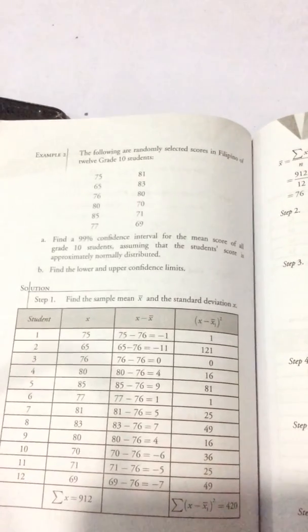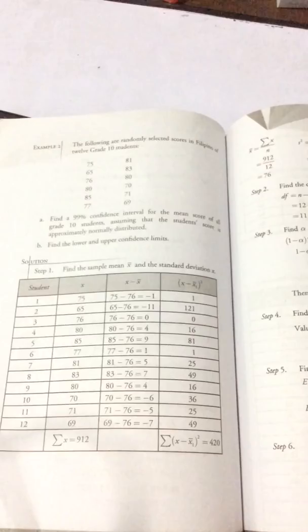Okay, for our second example, we have here the following randomly selected scores in Filipino of grade 10 students. So we have the raw scores 75, 65, 80, 76 up to 69. We need to find a 99% confidence interval for the mean scores of the grade 10 students, assuming that the student scores are approximately normally distributed. So we have to find the lower and upper limit.